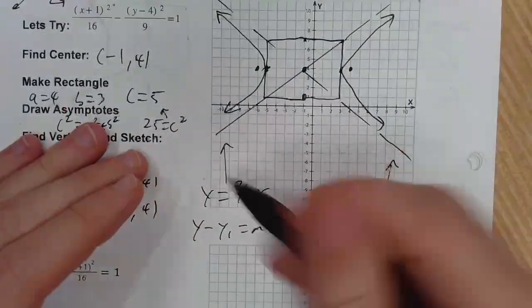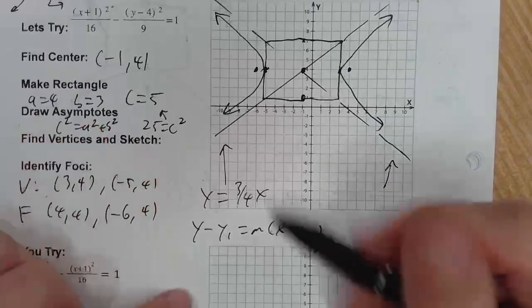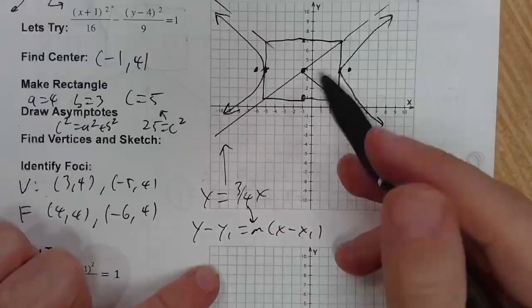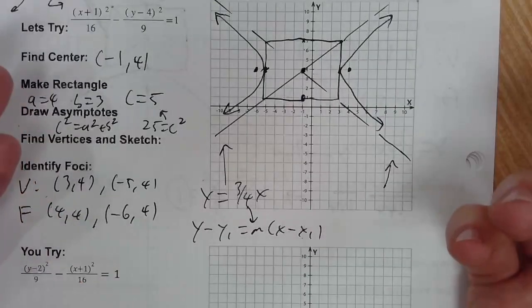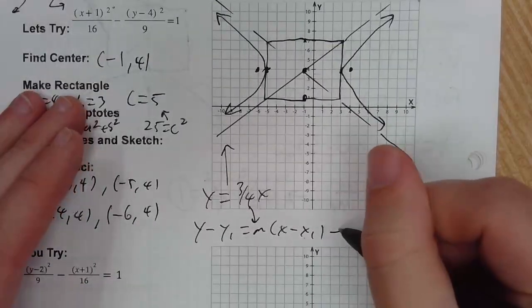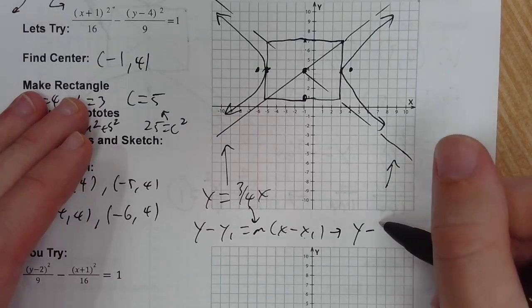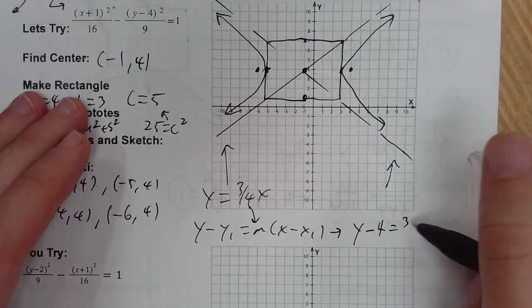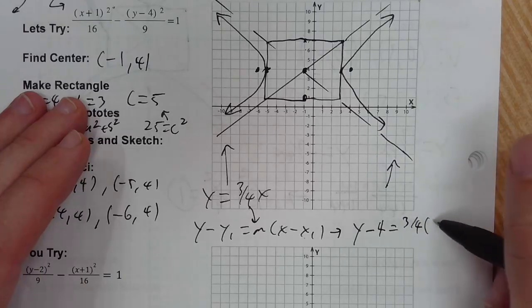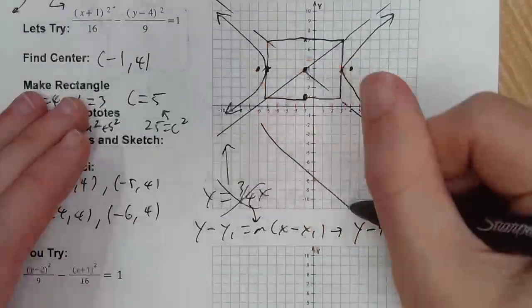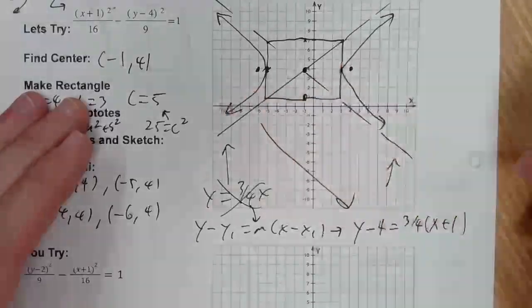So we kind of combine these two things together. Well, you know the slope is 3/4, right? So the 3/4 goes in for m. And then for x1 and y1, we can use the center because we know it goes through the center. So this would then become y minus 4 equals 3/4 (x plus 1). That is the equation of that asymptote.